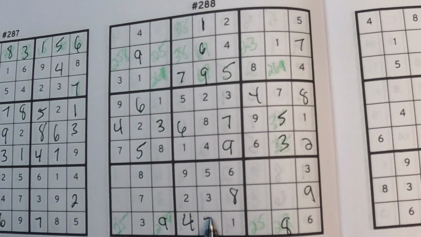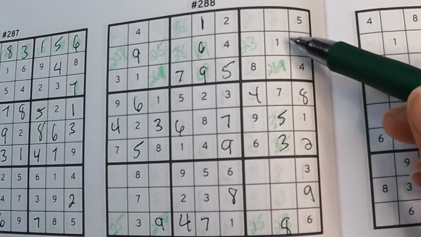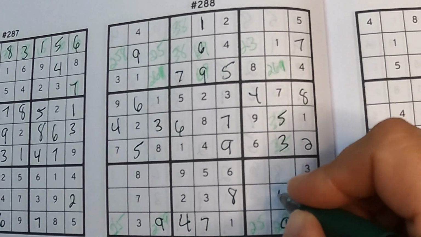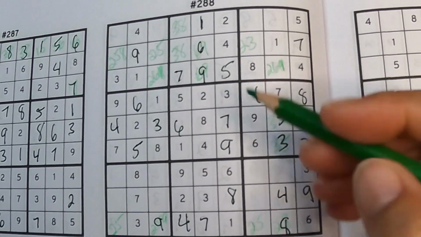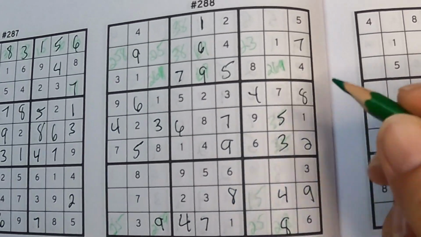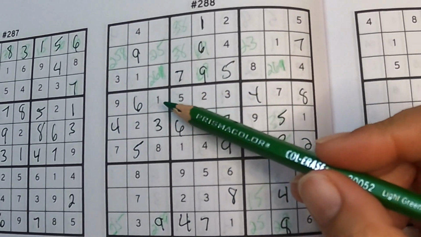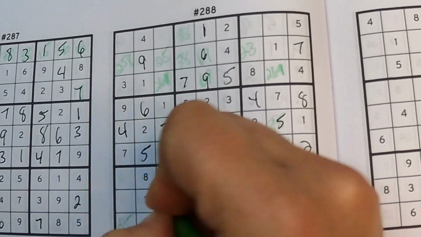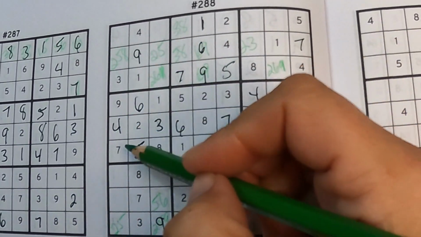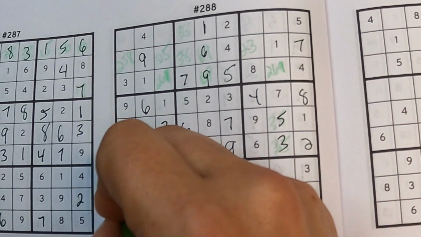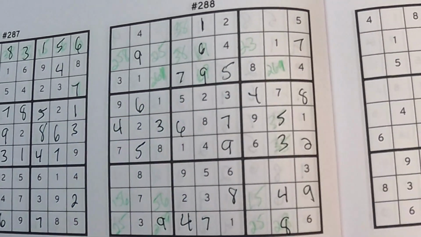For this row, we're missing 1, 4, 5, and 6. We've got 1, 5, and 6 here, so this is our 4. 6 here, so 1, 5. 1 here, so 5, 6. And no help here, 1, 5, 6.